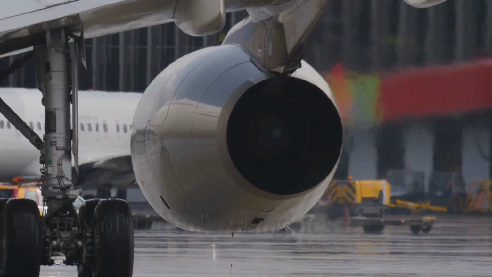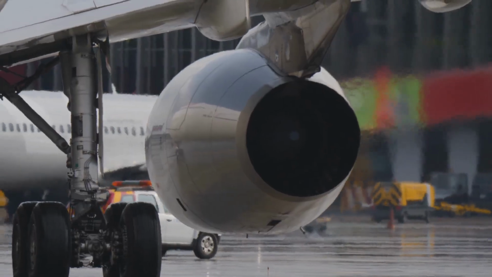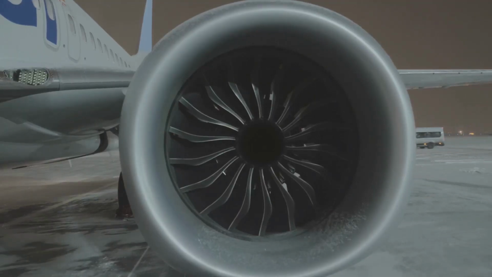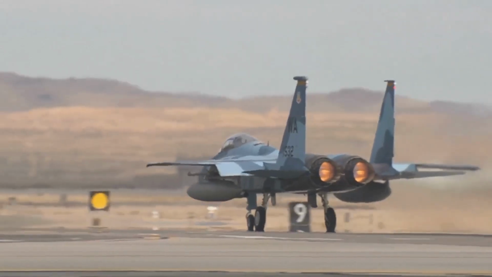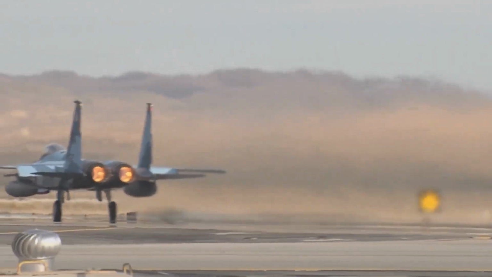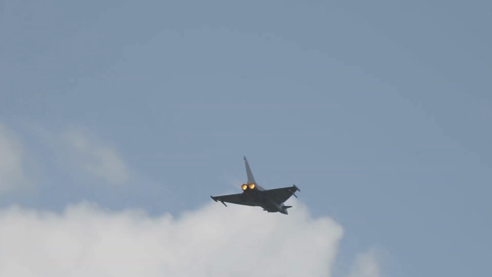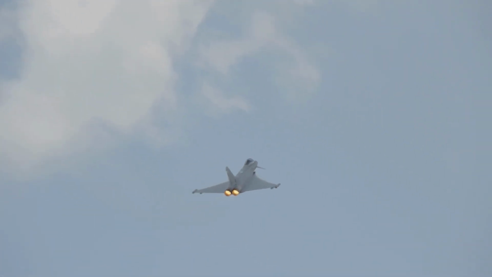High bypass ratio engines are used predominantly in commercial aviation, where fuel efficiency and noise reduction are really prioritized. On the other hand, low bypass ratio engines are commonly found in military aircraft and some supersonic transports, providing more thrust and speed than high bypass engines.